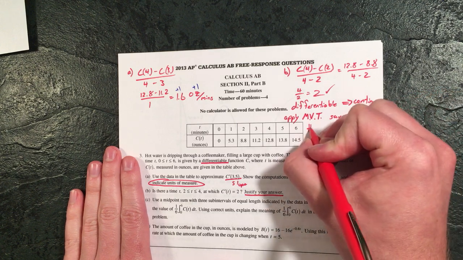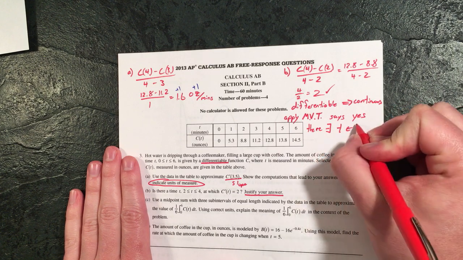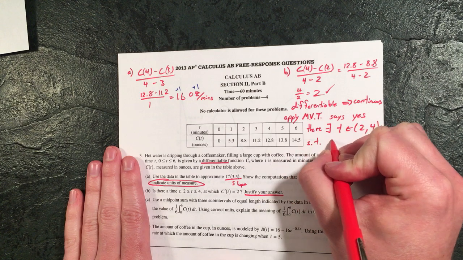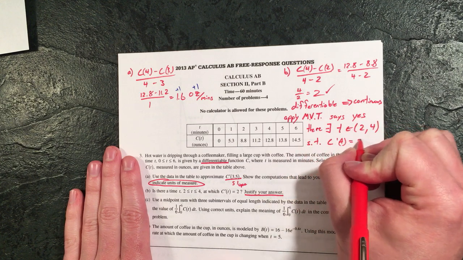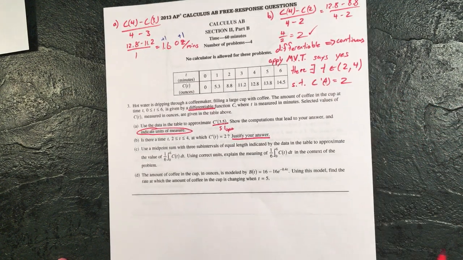There exists at least some t in this interval 2 to 4 such that the derivative there is 2. Don't worry about all that notation. You can write that out and just say what I kind of verbally said.